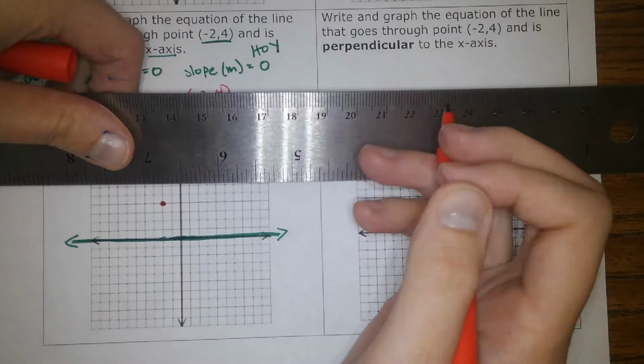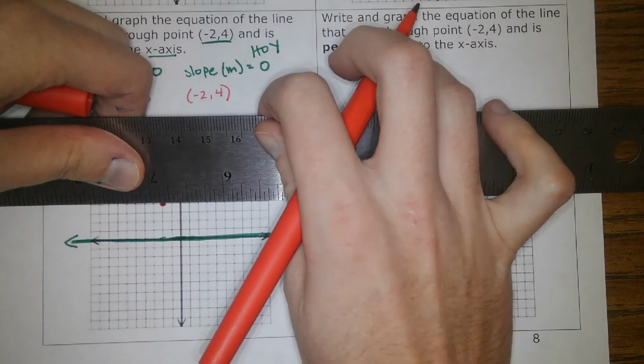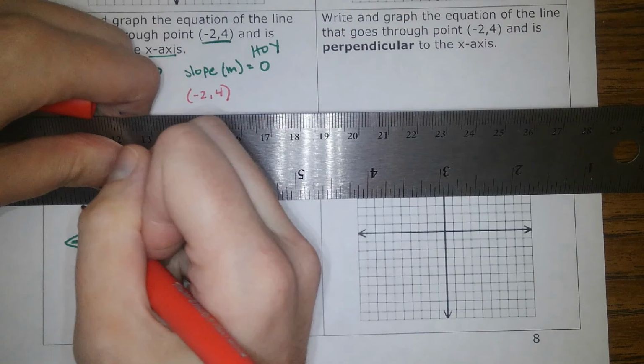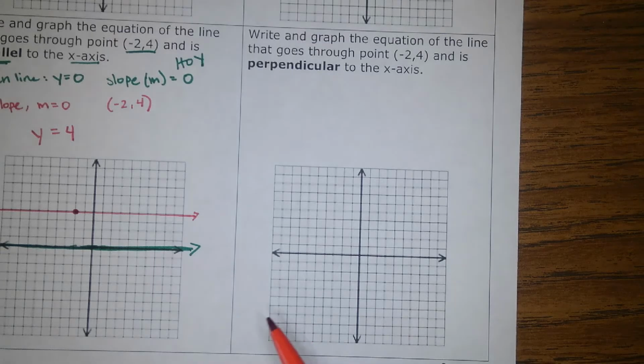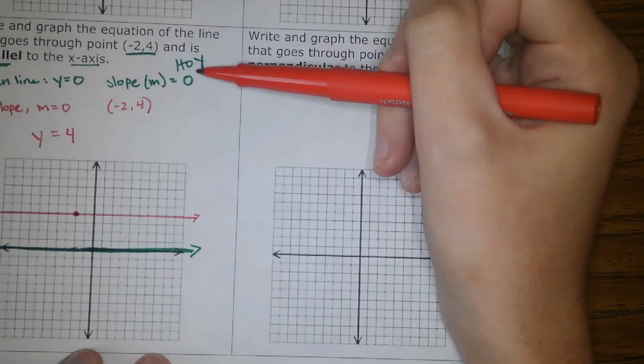And you can see that would be true as we graph these lines. So a slope of 0 is parallel to a slope of 0, okay?